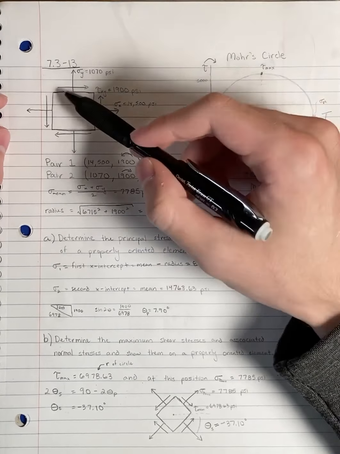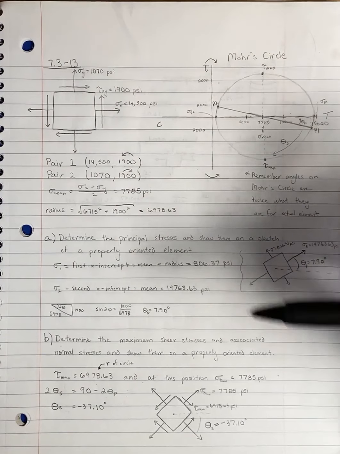Now once we have all that, we can work to solve for the radius of our circle, and that can be solved very easily since we already know this y value and this x value, and we can just use Pythagorean theorem in order to find the radius. Now, once we have all that done, we can go ahead and draw our circle and move on to find what is asked for in part A.